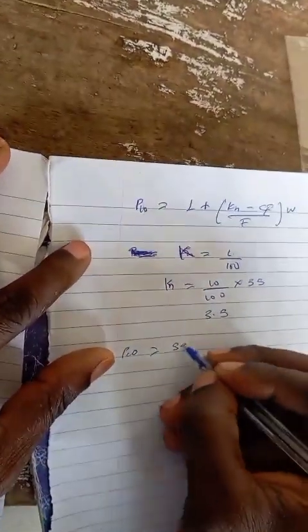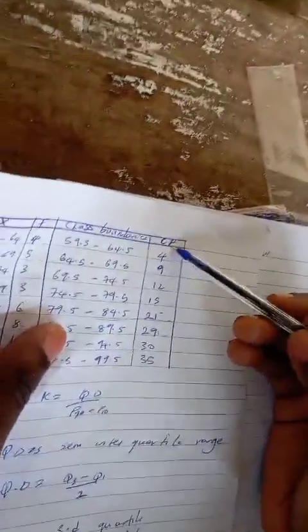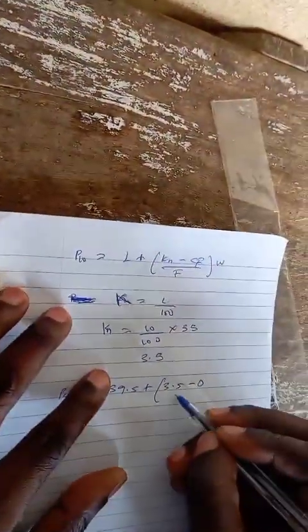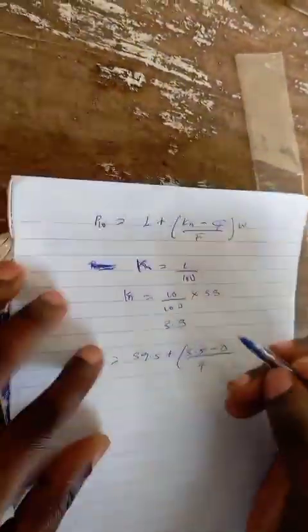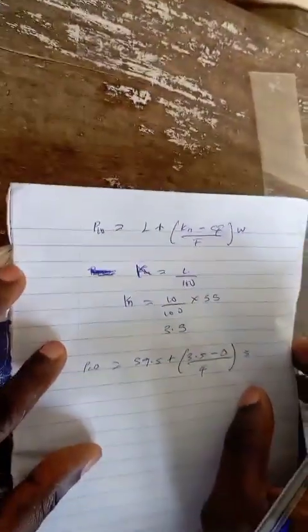So we're going to have 59.5 plus bracket our K, which is 3.5. Now if you observe very well, some people will be confused about our CF. There's a 0 before this 4, so our CF, the number that comes before this 4, is 0. Minus 0, divided by the frequency of that, which is 4. Bracket, the width is 5.